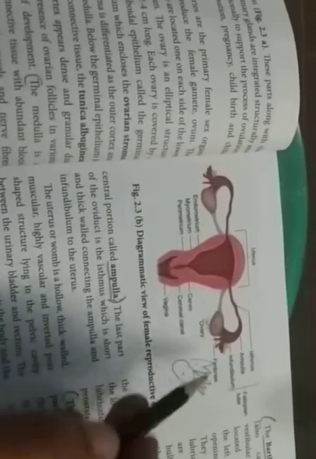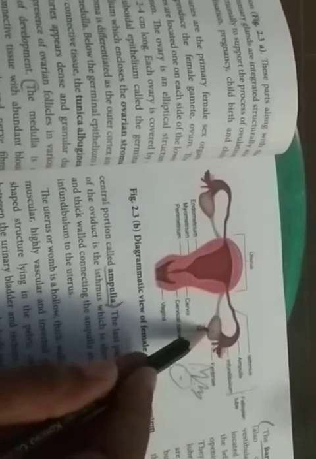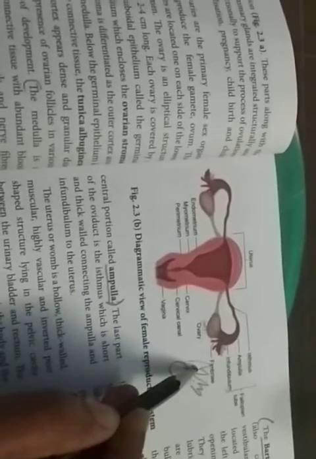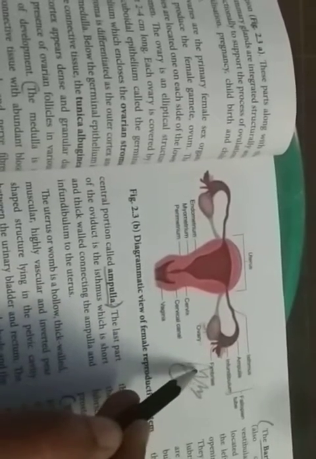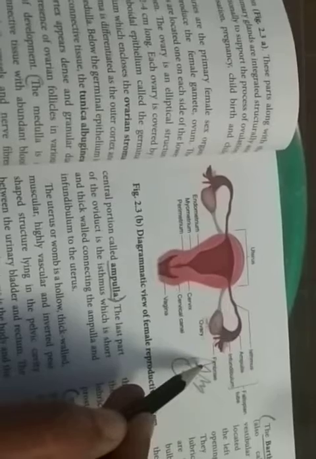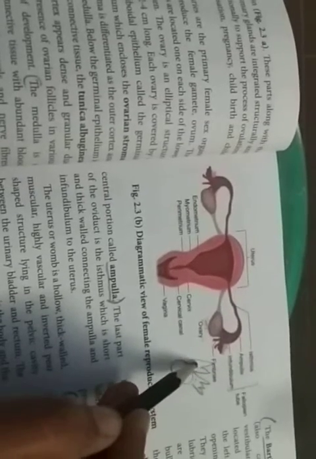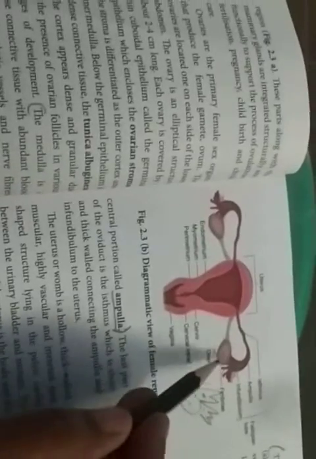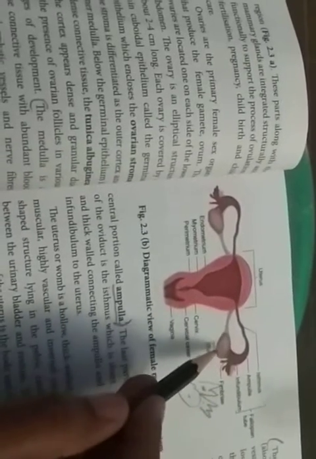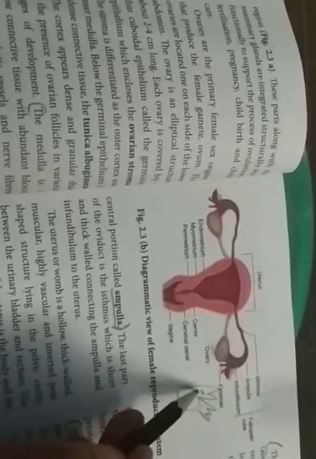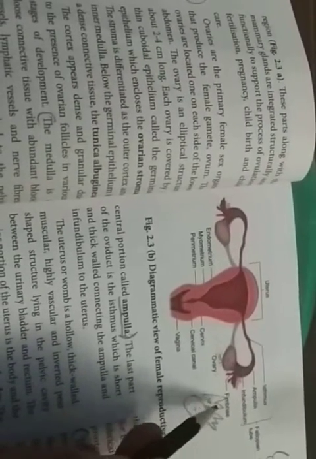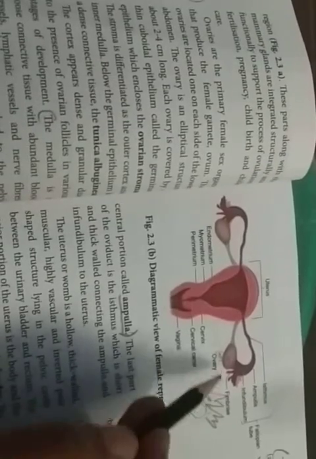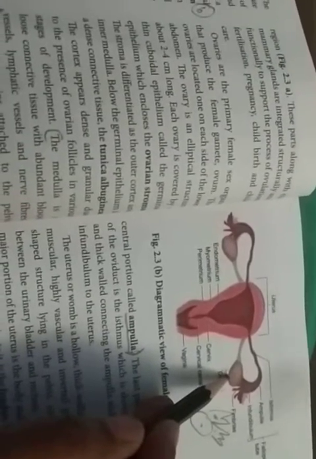They are surrounded by the outer cortex region. From these follicles, the ovum matures, the follicle ruptures, and the ovum comes outside, which is the process of ovulation. So this outer cortex region contains dense, granular ovarian follicles, and different stages of development of ovarian follicles are present. So the cortex region looks dense.